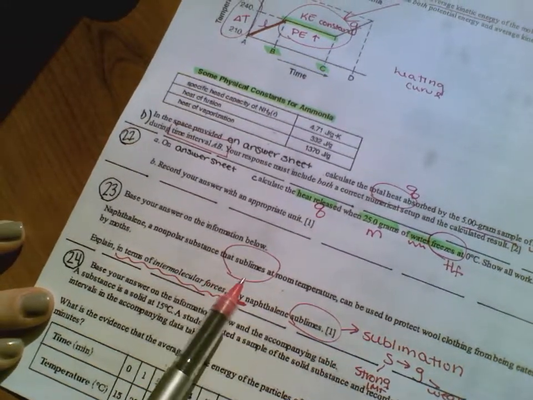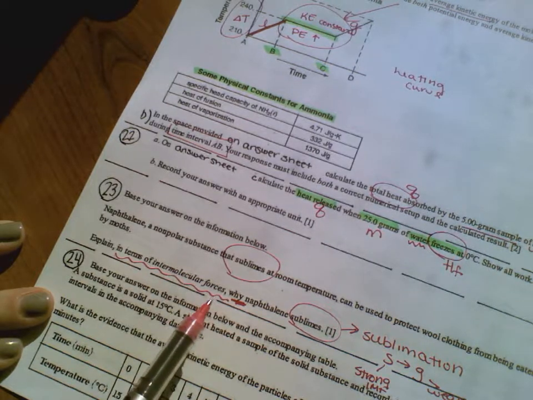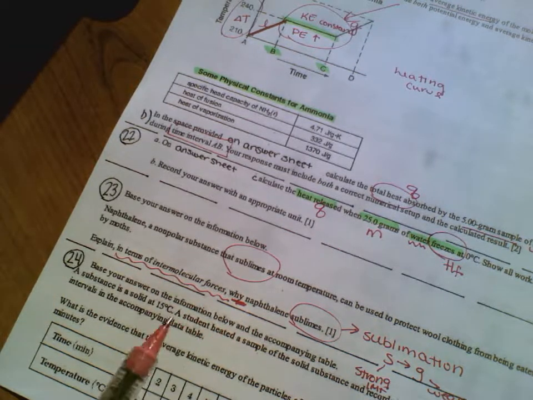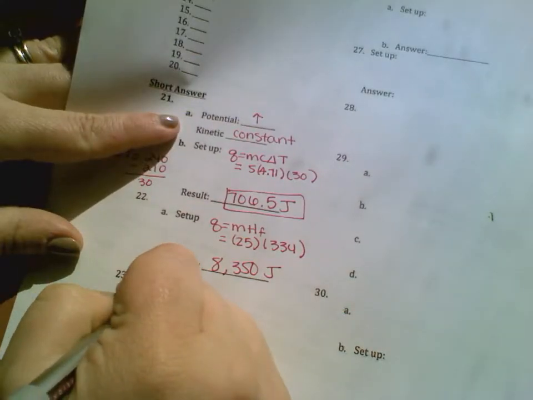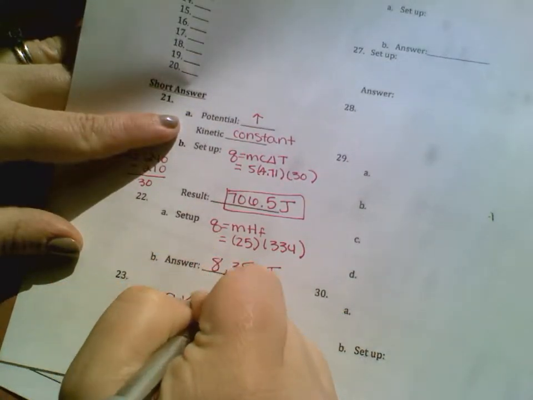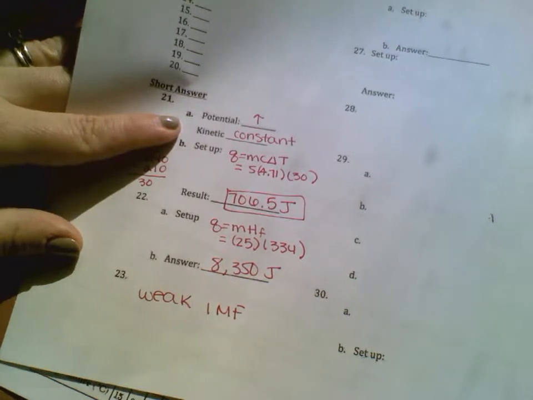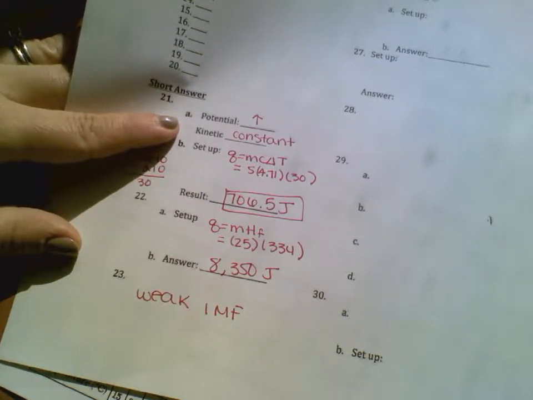That means the intermolecular forces overall for naphthalene should be pretty weak. So we will say weak IMF. Remember, the least words that you write is always better. So naphthalene has weak intermolecular forces.